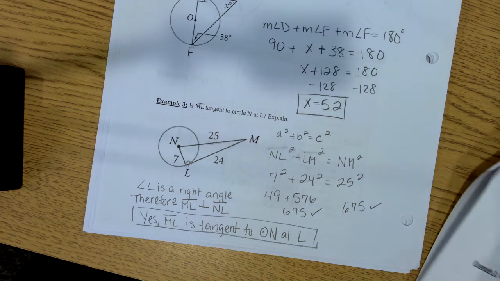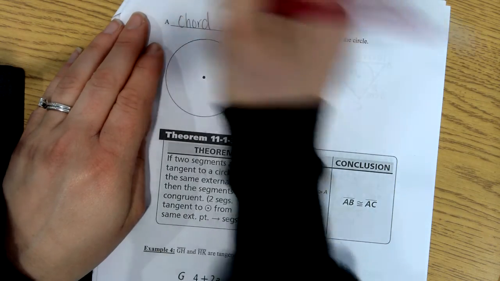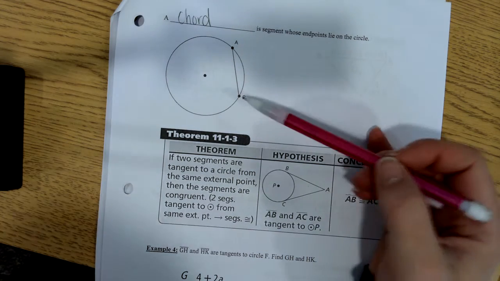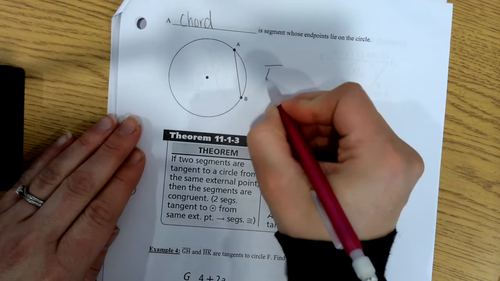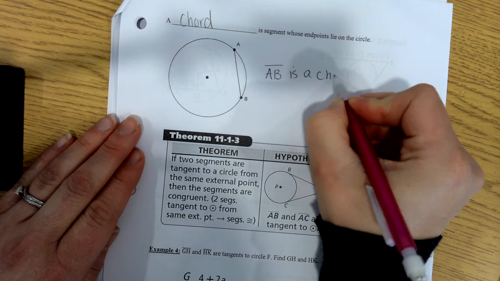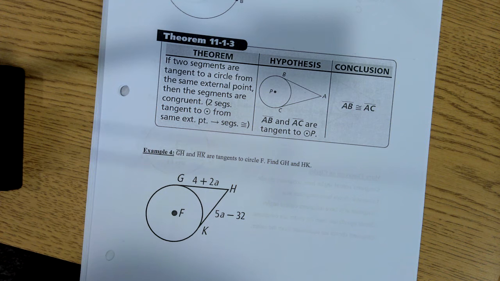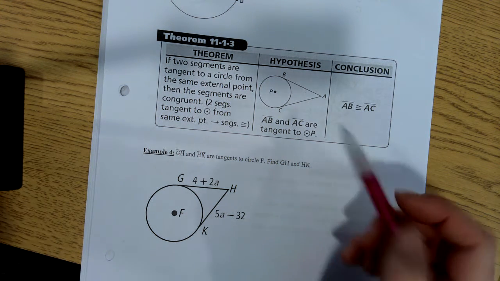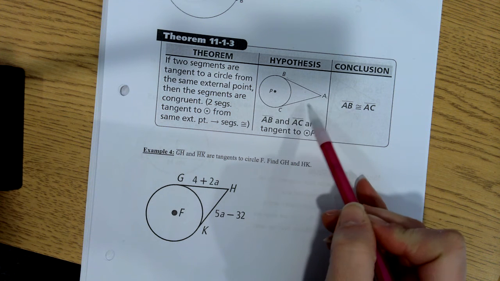Next page. Okay, so a chord is a segment whose endpoints lie on the circle. So here's endpoint 1 is on the circle, endpoint 2 is on the circle. So you can say segment AB is a chord. If two segments are tangent to a circle from the same external point, then the segments are congruent. So in this drawing here, AB would be congruent to AC.